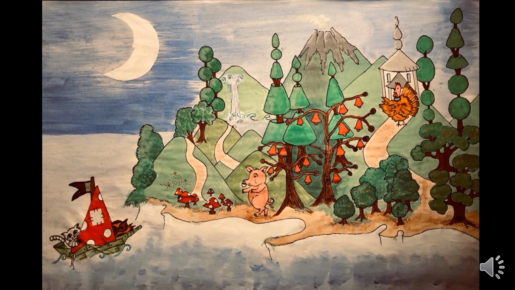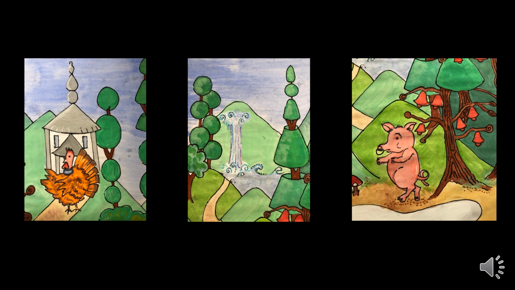So you can have a closer look now at some of these. There we go. All the little details that she's included, which is really important to help represent the poem in a picture. Think about all the things that the poem tells you and see what you can include in yours.